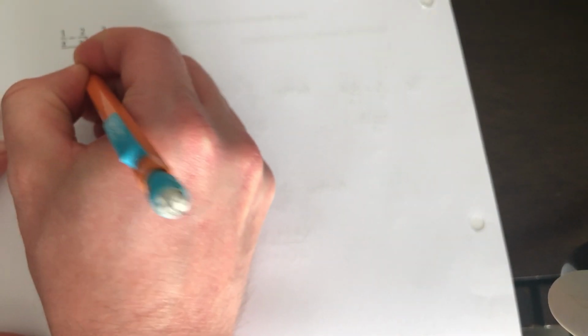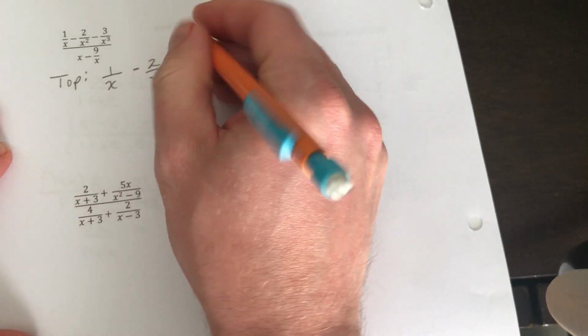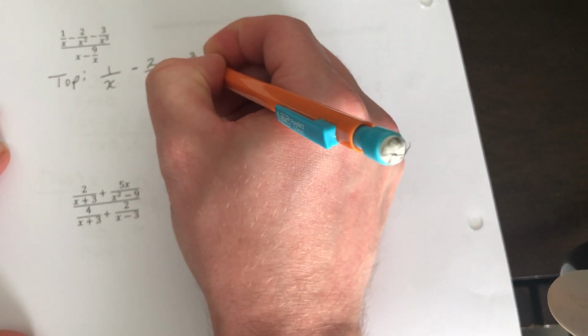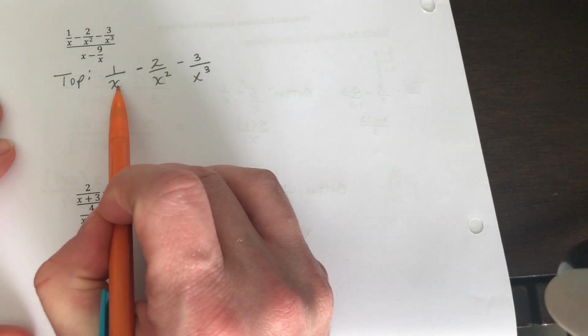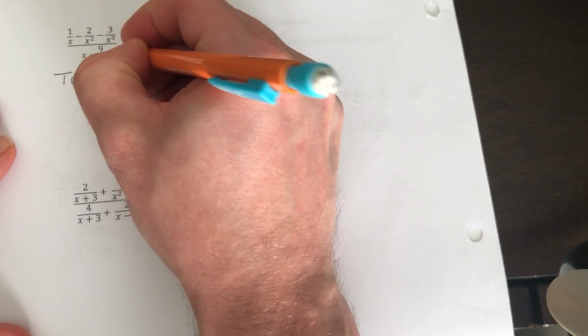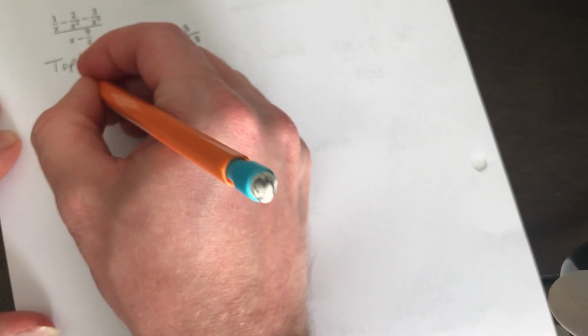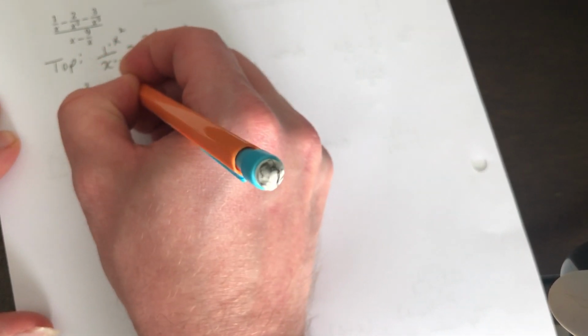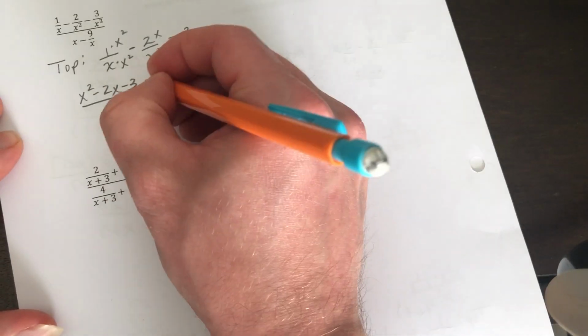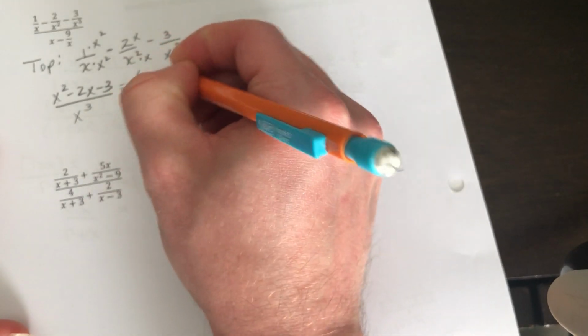Okay, so top fraction. Got 1 over x minus 2 over x squared minus 3 over x cubed. So our common denominator is going to end up being x cubed. So this one's missing an x squared. This one's missing an x. And this one's not missing anything. So it's x squared minus 2x minus 3 all over x cubed. Now we can factor that down. Factors of negative 3 are x minus 3 and x plus 1, and they give you a negative 2.